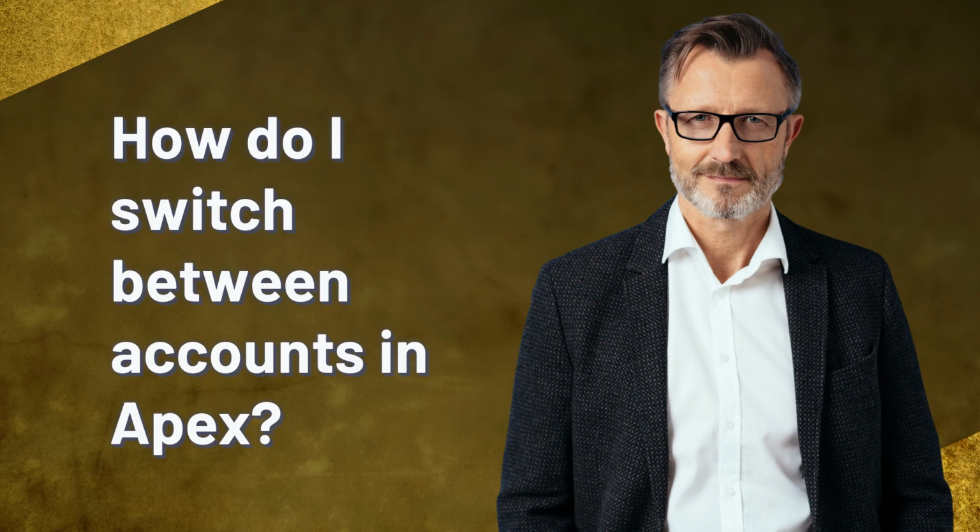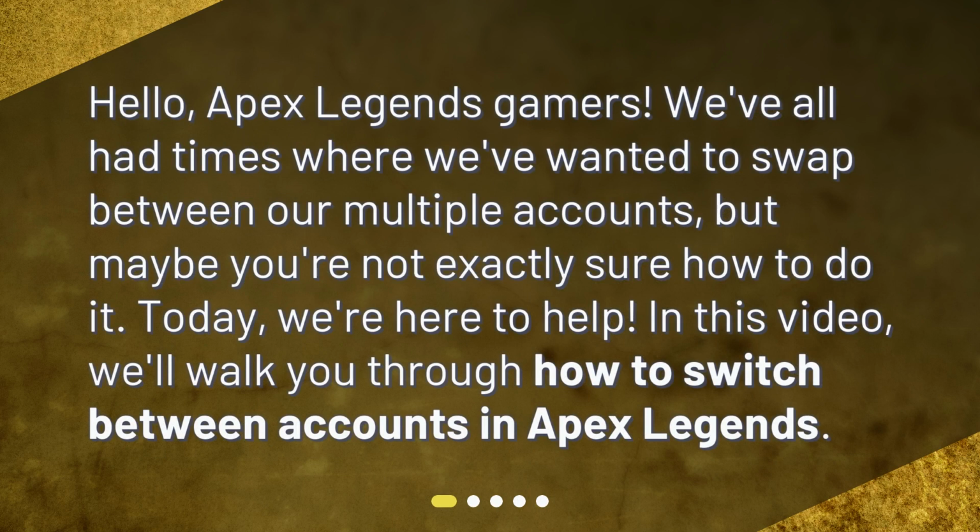How do I switch between accounts in Apex? Hello, Apex Legends gamers. We've all had times where we've wanted to swap between our multiple accounts, but maybe you're not exactly sure how to do it. Today, we're here to help. In this video, we'll walk you through how to switch between accounts in Apex Legends.